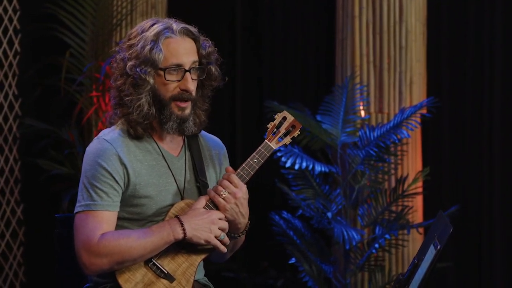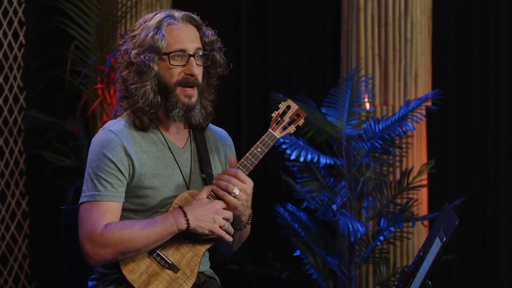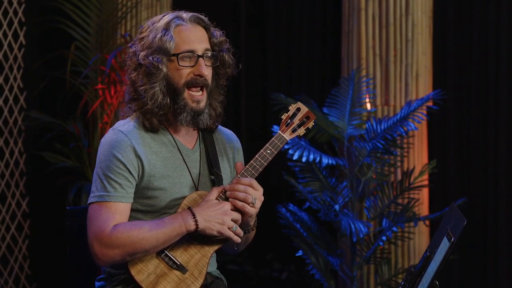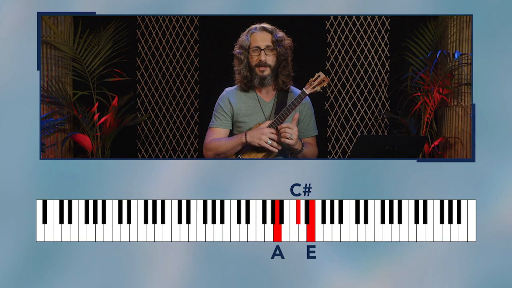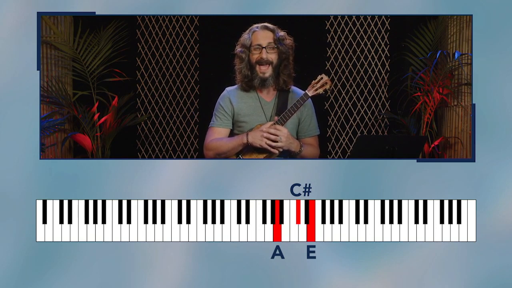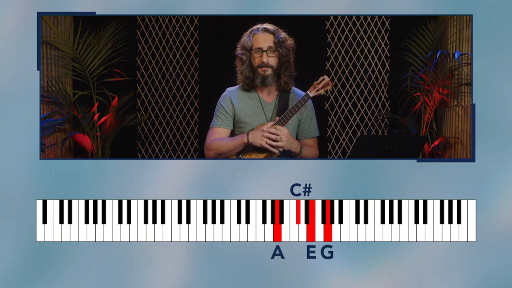Also, for those of you following along with the theory again, the A major is a 3-note chord and A dominant 7 is a 4-note chord. A, C sharp, and E make up an A major chord, and if you add a G to those 3 notes, you'll have a dominant 7 sound. Let's explore both of those.